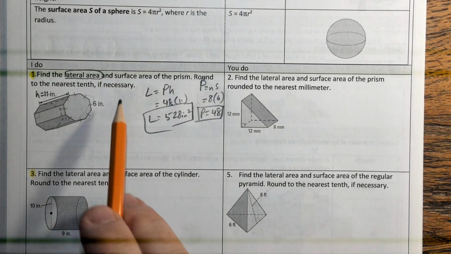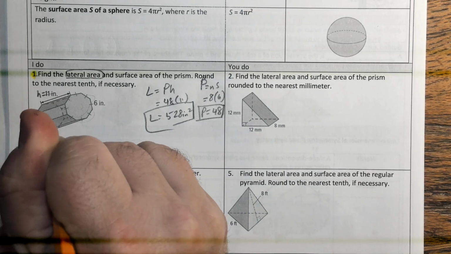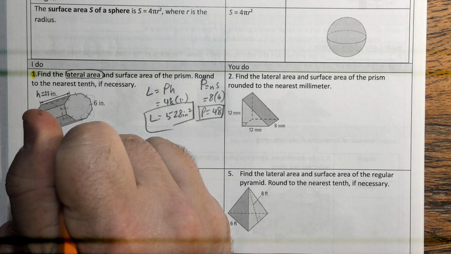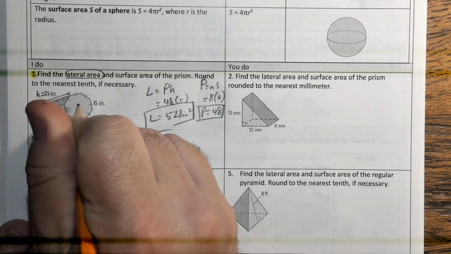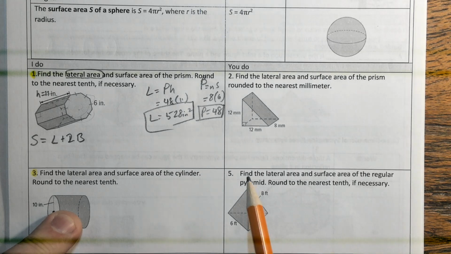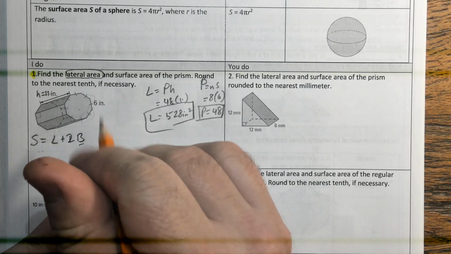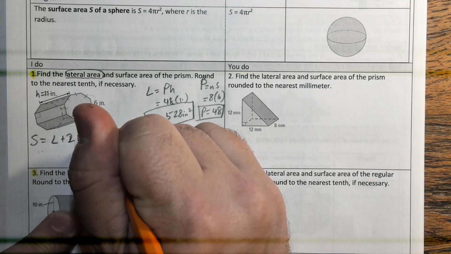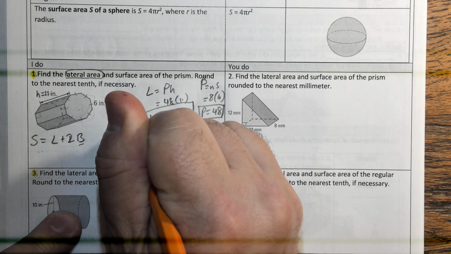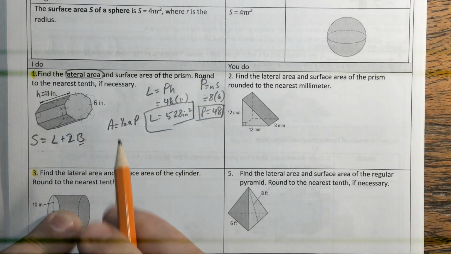All right, so now they want the surface area. Well, surface area is the lateral area plus 2 times the area of the base. So we have 2 of these. In order to get the base area, we need an apothem, because the area of the base is going to be 1/2 of the apothem times the perimeter. We have the perimeter over here, but we need the apothem.